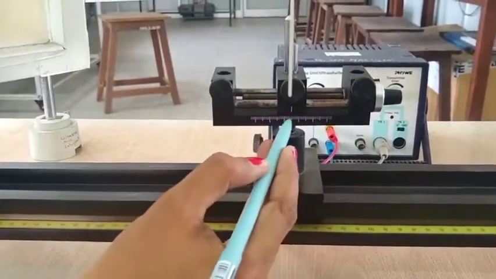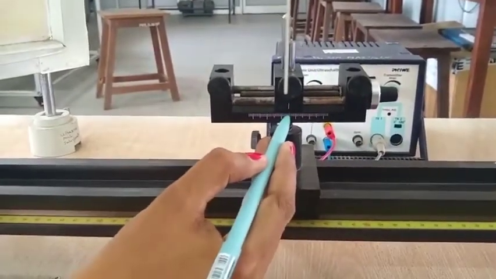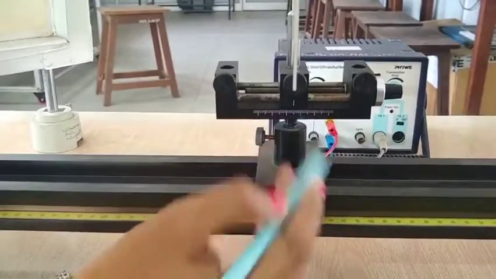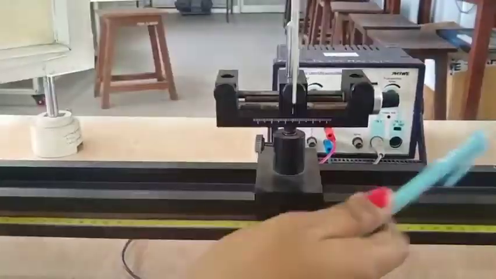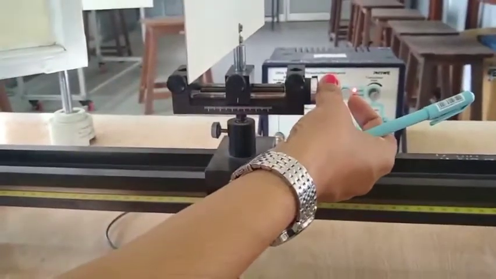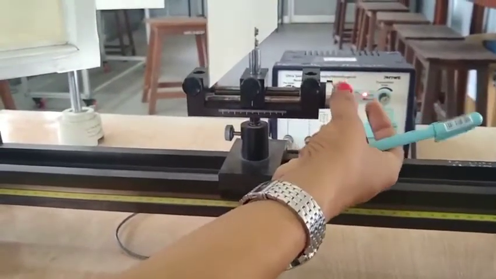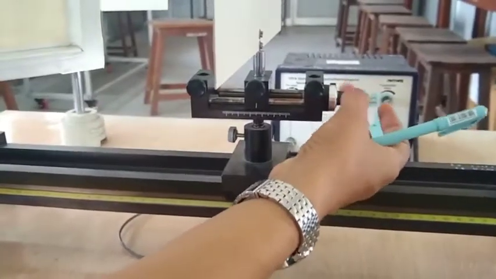So we can say that initially this central position measures 46 centimeters. After that we will start moving our circular scale to observe the corresponding intensity change on the multimeter.